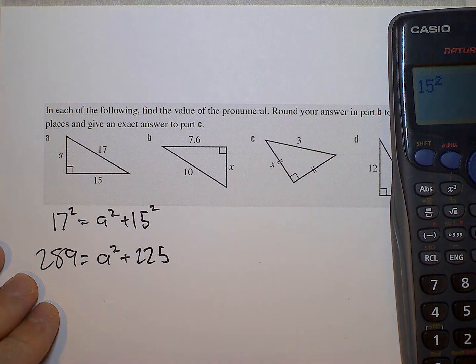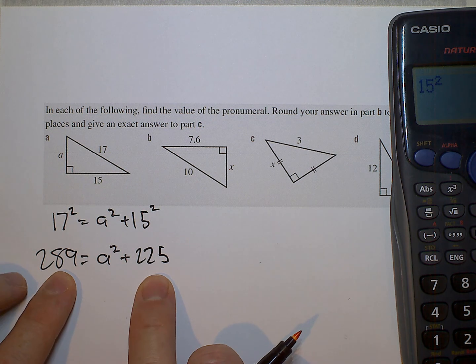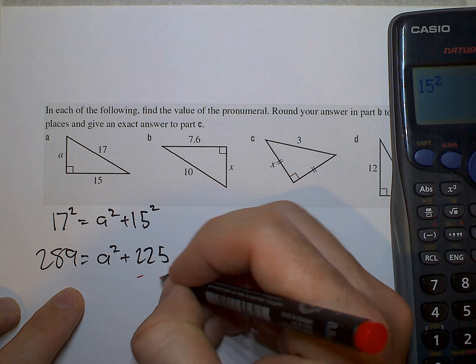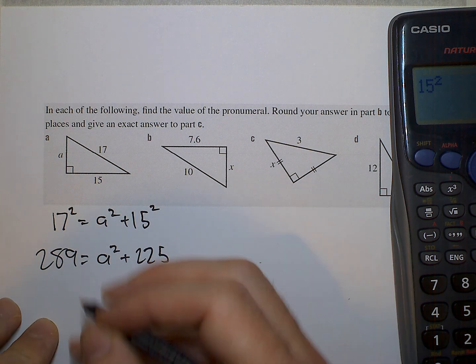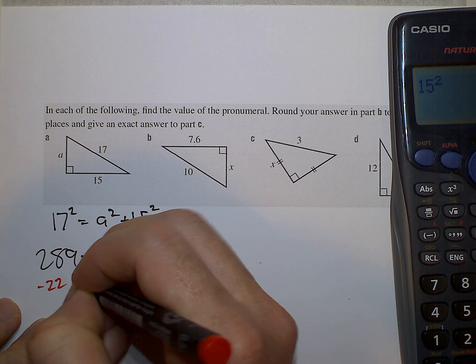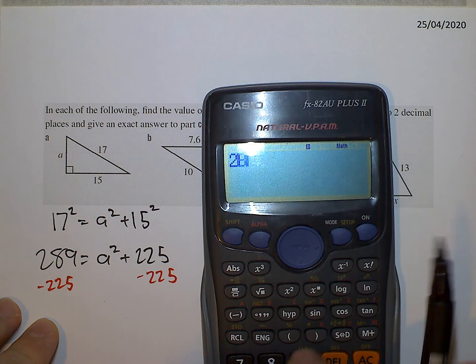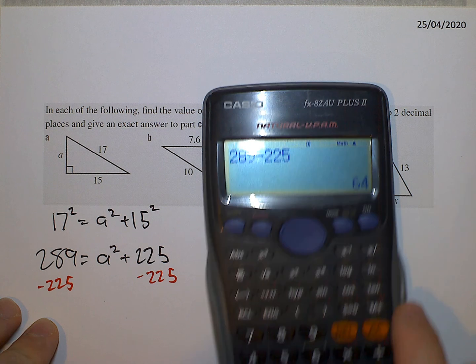Now, instead of plussing, which we can't do, we're going to minus 225 from both sides here. So minus 225, minus 225. What is 289 minus 225? It equals 64.